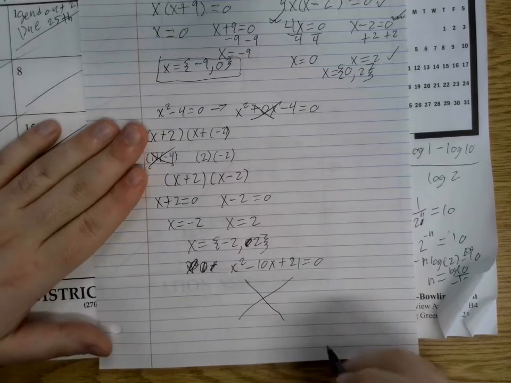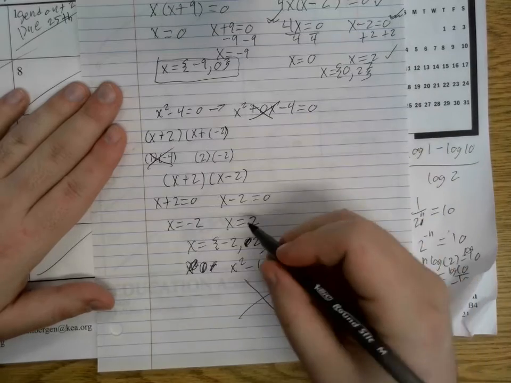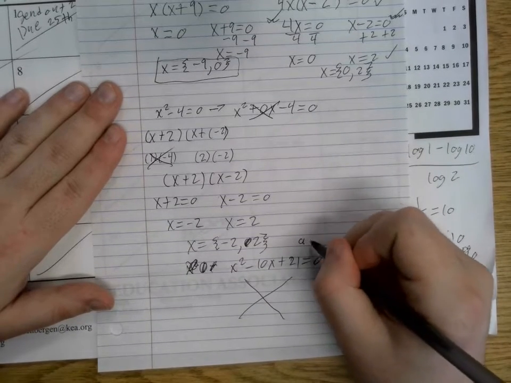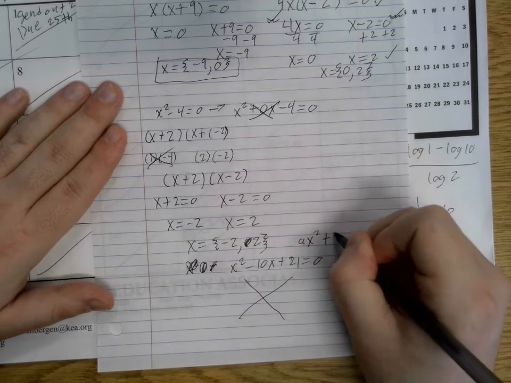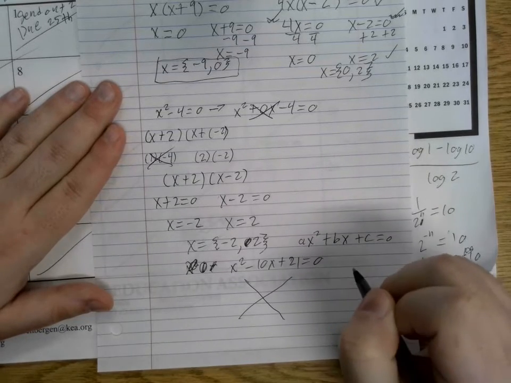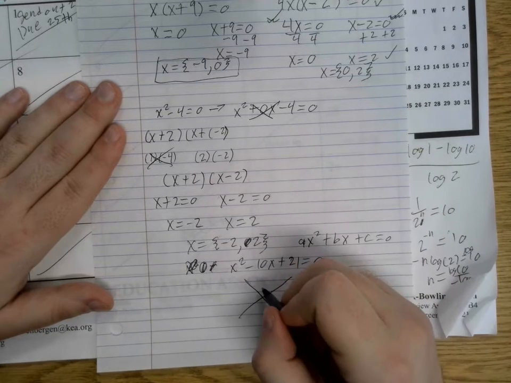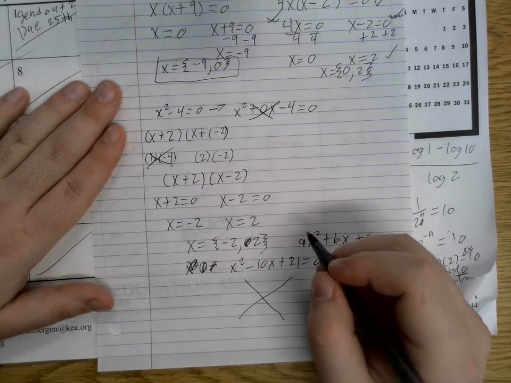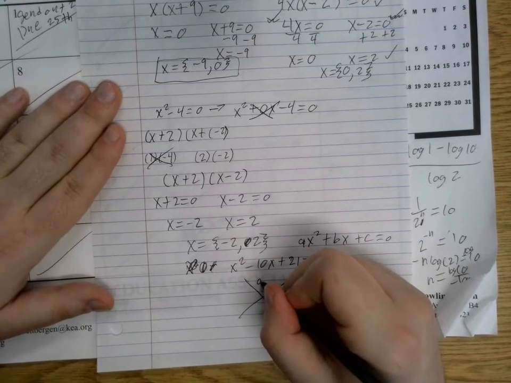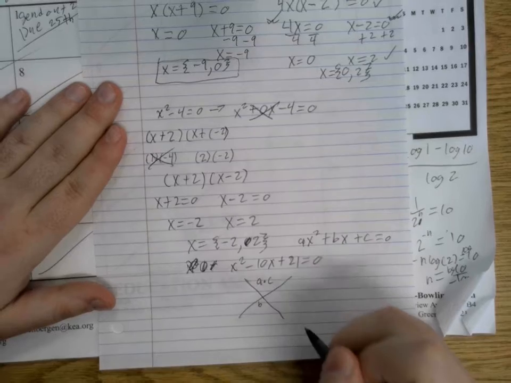Now, using the x method, this is what you've got to do. Remember, all quadratics are written in the form ax squared plus bx plus c equals 0. Okay? This is important. If you're doing the x method, in the top, you do a times c, that is what you're looking for. And in the bottom, you're looking for b.